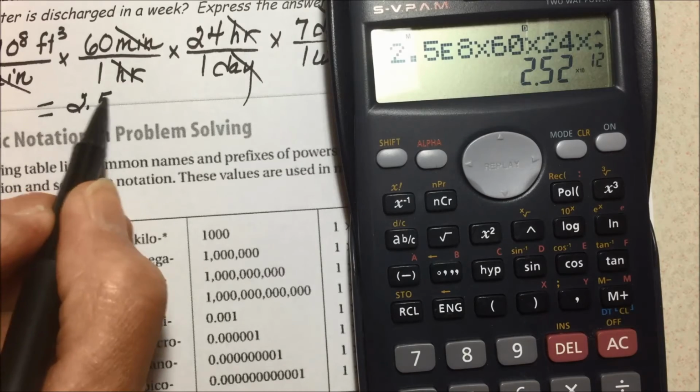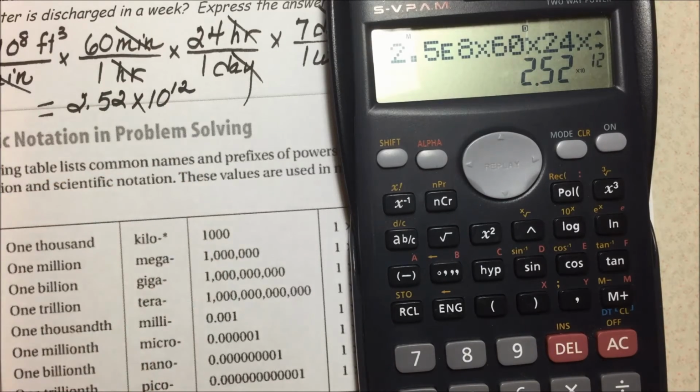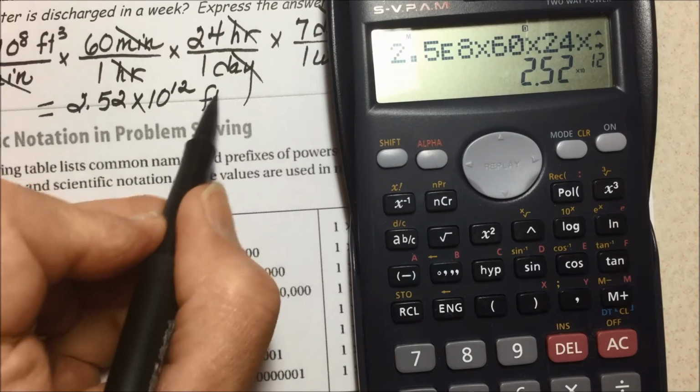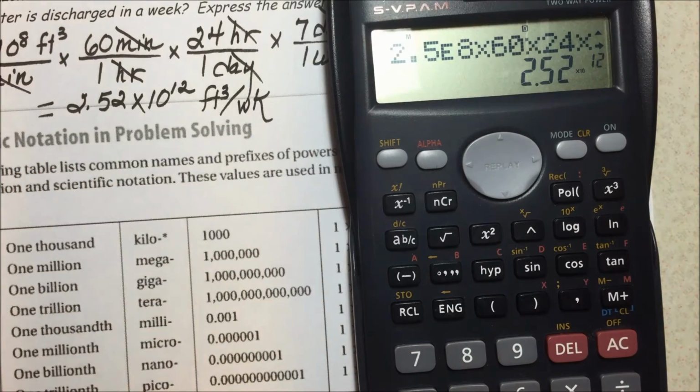So 2.52 times 10 to the 12th, already in scientific notation. Cubic feet per week would be the correct answer for this problem.